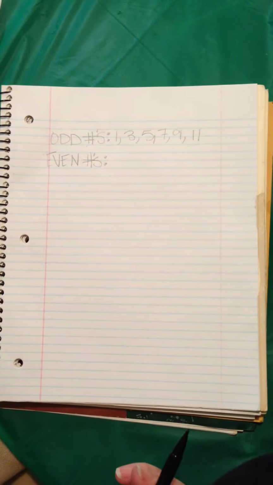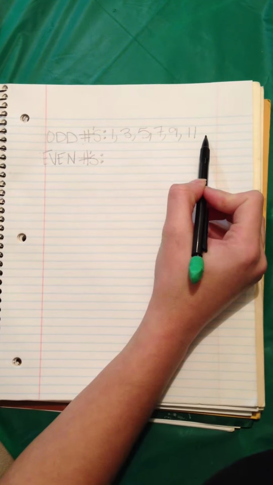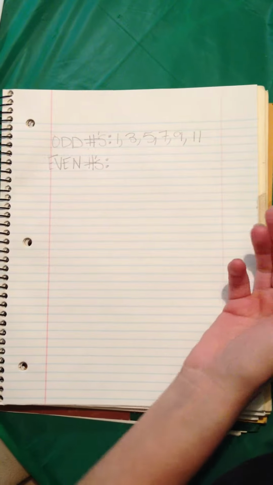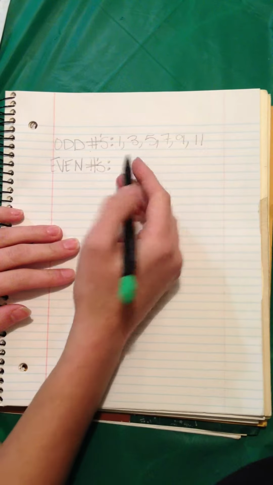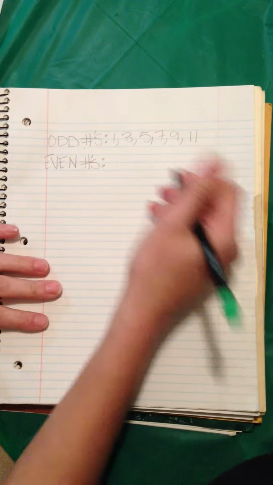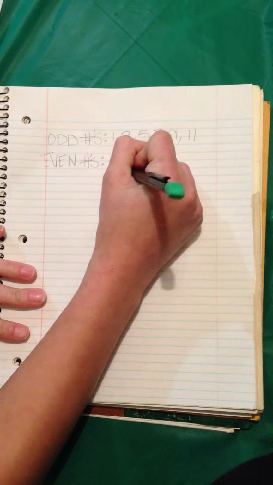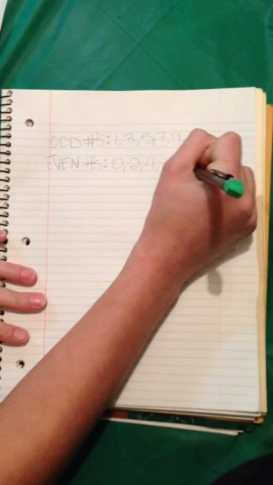Now I will show you why this is true. First, let's think of what an odd number is. And let's also think of what an even number is to help us examine our situation here. We'll start by just listing a few. So our odd numbers are listed 1, 3, 5, 7, 9, 11. And we have some evens: 0, 2, 4, 6, 8, 12.